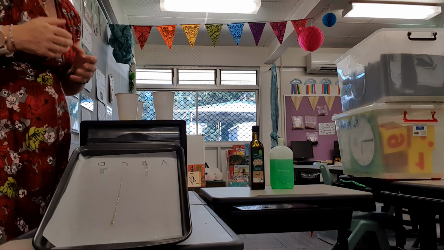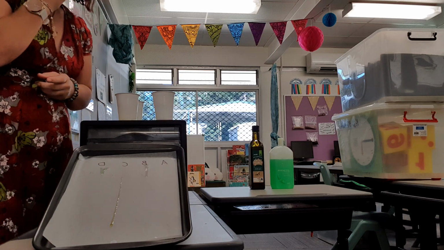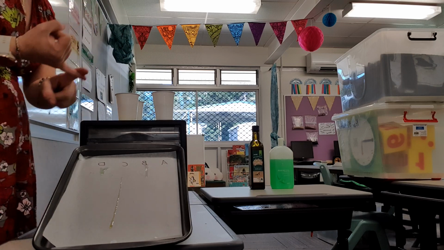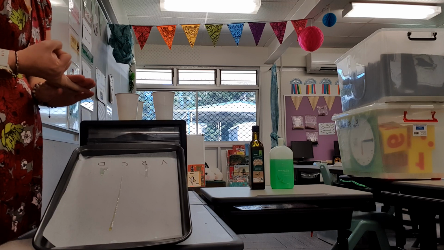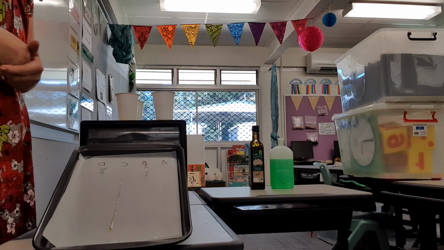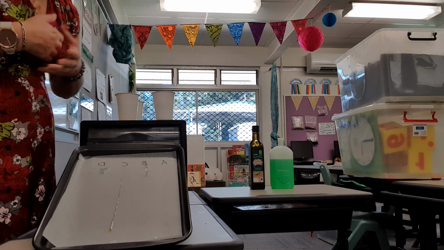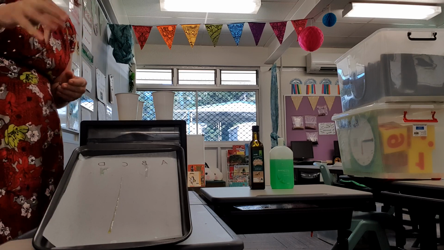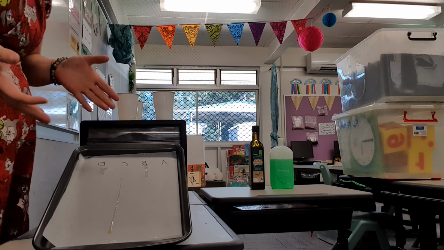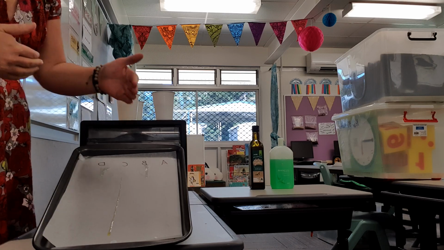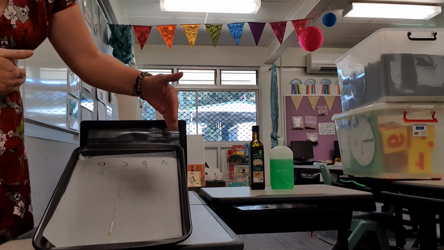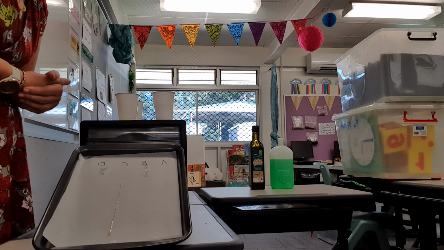You need to complete the recording sheet with this one. You needed to do the predict and the reason before the experiment. And now that you've seen the experiment, and now you know a little bit more about viscosity, you can then complete the last 2. The observe, what did you see? And explain, why do you think the liquid has got the least or the most viscosity?